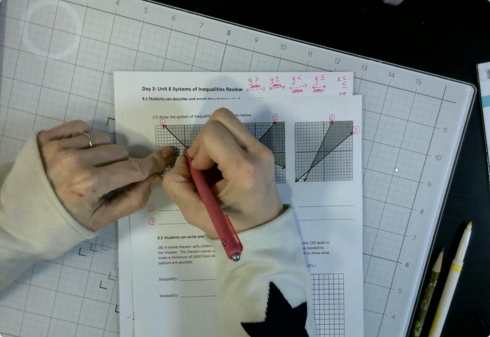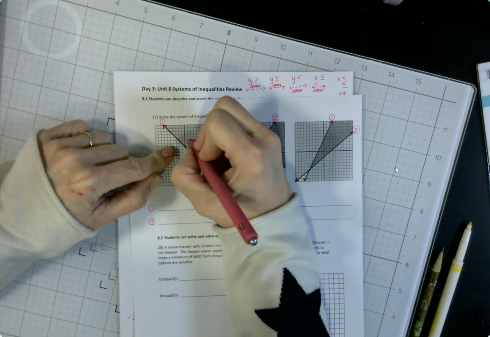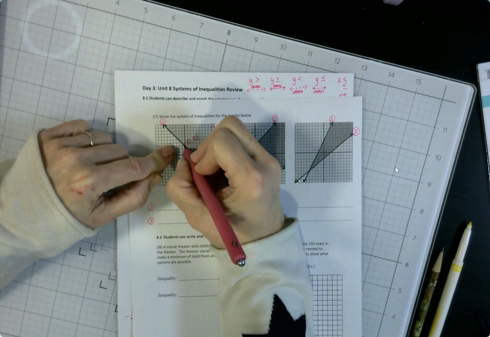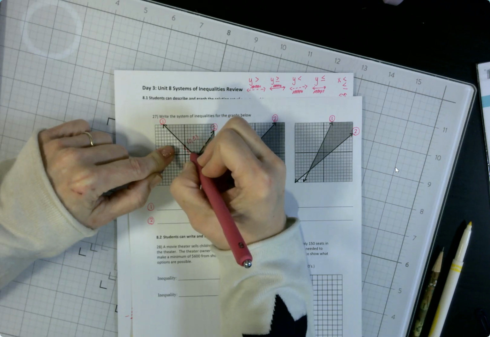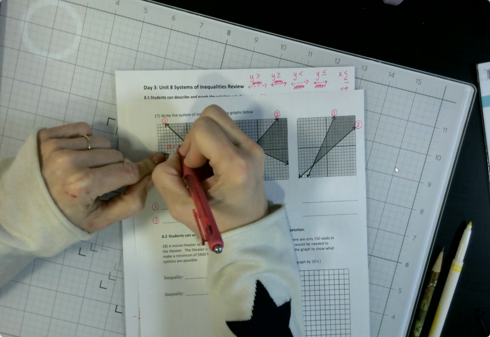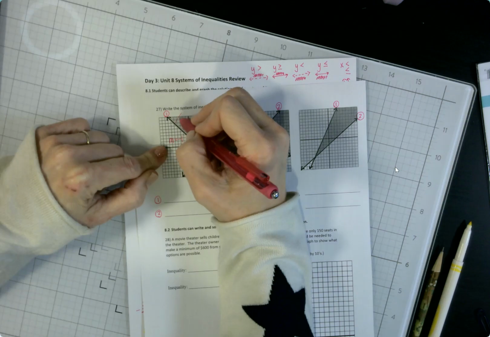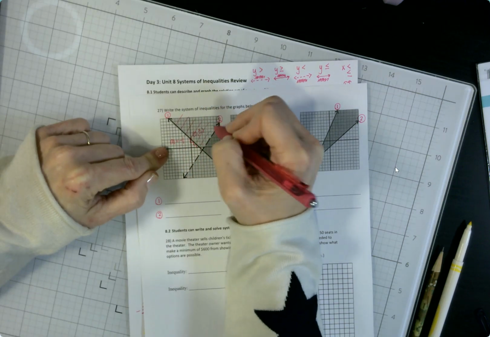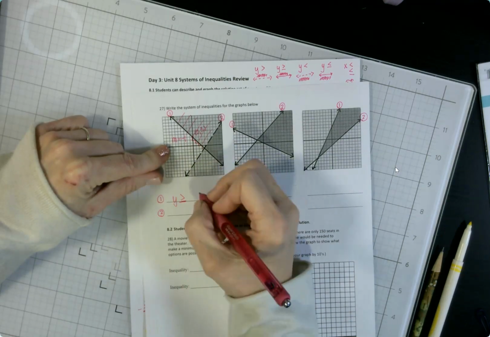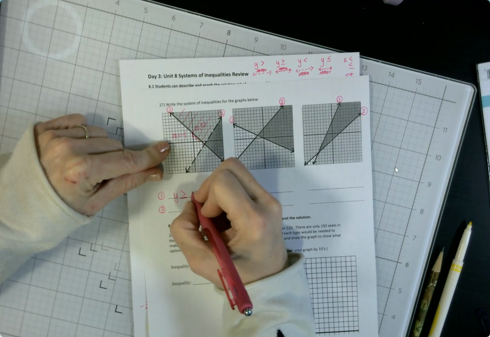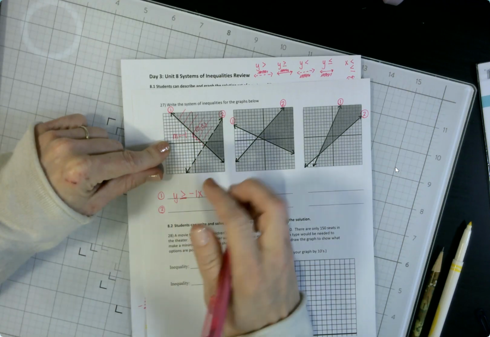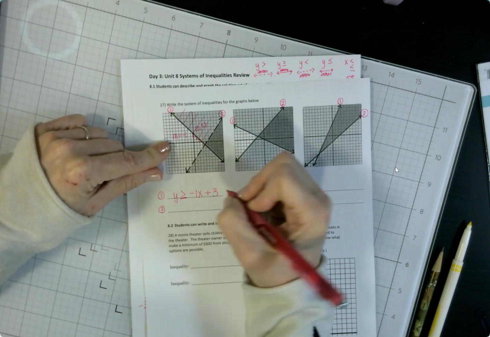This line right here, the y-intercept is at 0, 3. The line is going downhill, okay? It's going down 1 over 1, down 1 over 1, down 1 over 1, down 1 over 1. So my slope is a negative 1. And I'm shading above. You can see that right there. So y is greater than or equal to, the line is solid, then I'm going to have a negative 1x. You don't have to write the 1, but you do have to write the negative, and then plus 3.